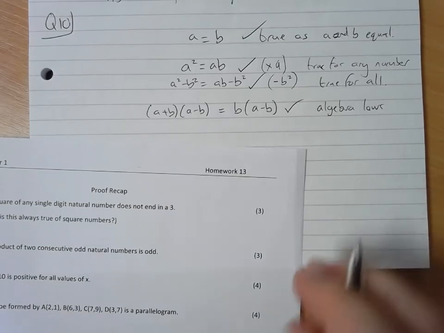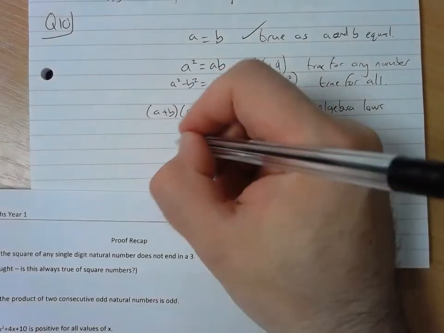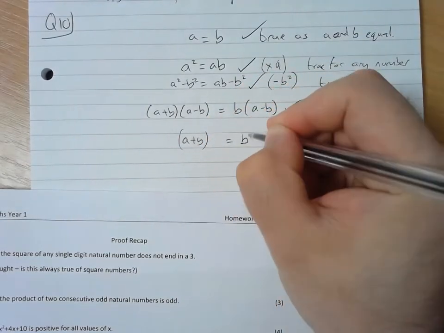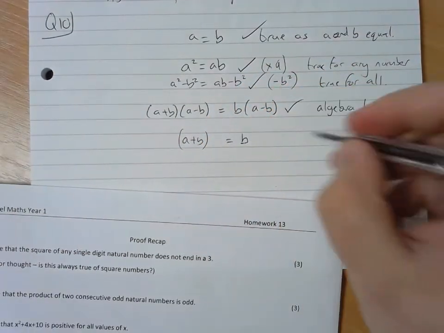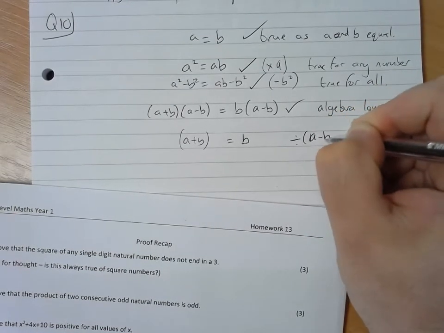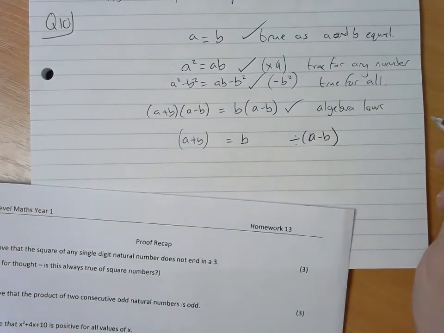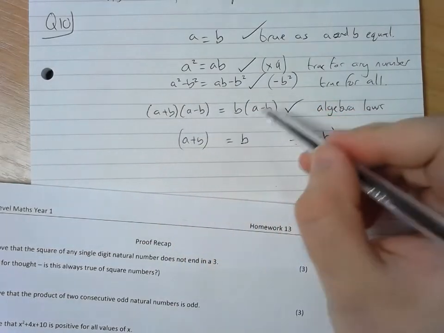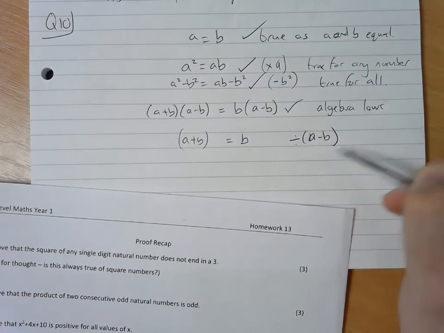So the next step, we have jumped to a plus b equals b. So what we've done here is we've divided both sides by a minus b. So this is essentially cancelled out a minus b here and a minus b here using division.